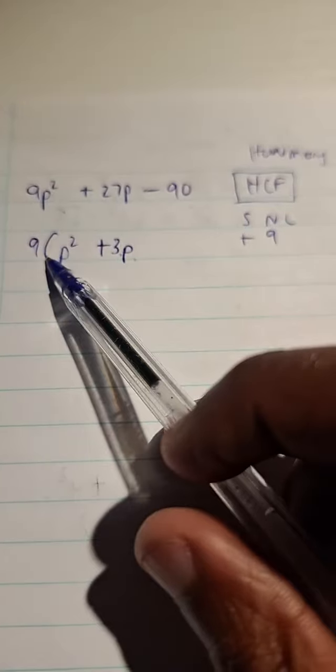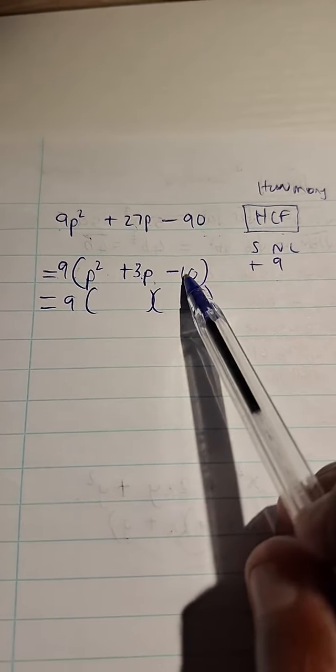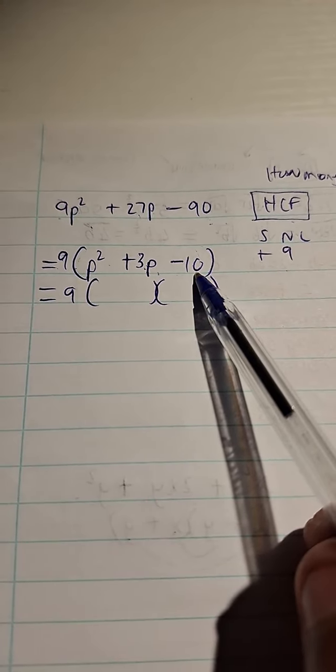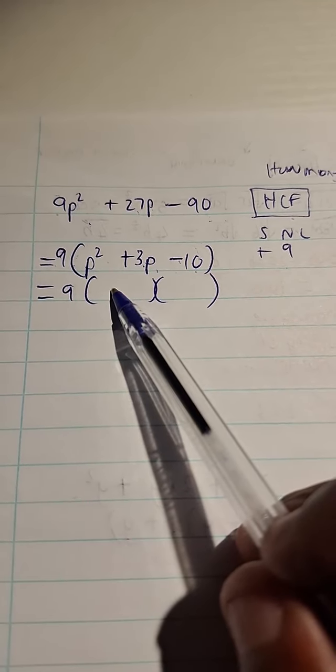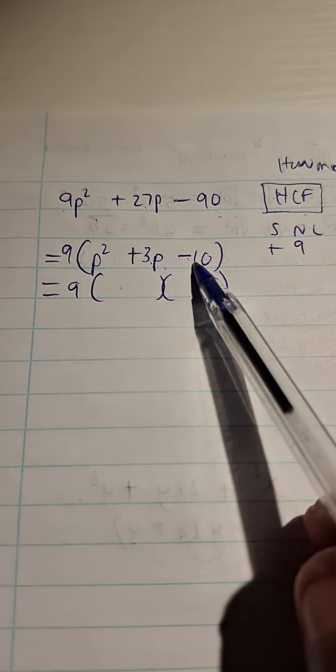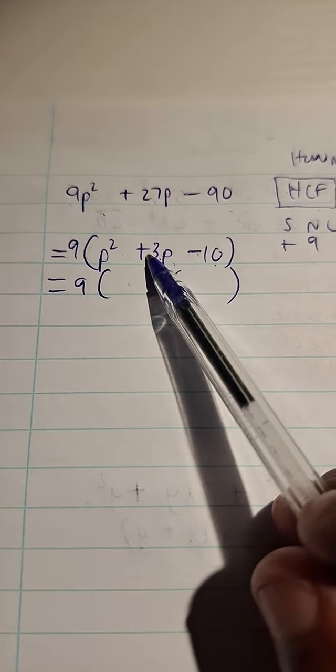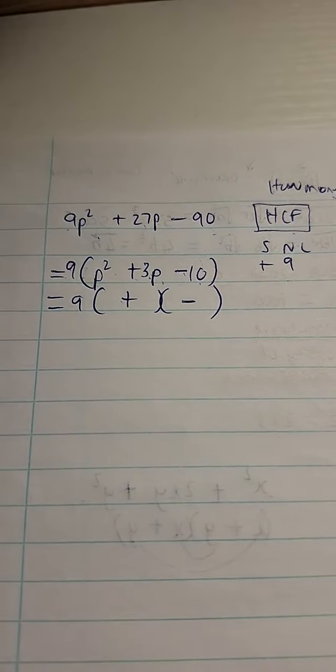Okay. Then lastly, 9 times what gives us negative 90? Very good. Negative 10. Then next step, we open 2 brackets. Now you can see the constant term is negative 10. So what does that mean for our signs inside the bracket? We are going to have different signs. And the highest factor of the factors is going to have positive. So we are going to have plus, minus, different signs.